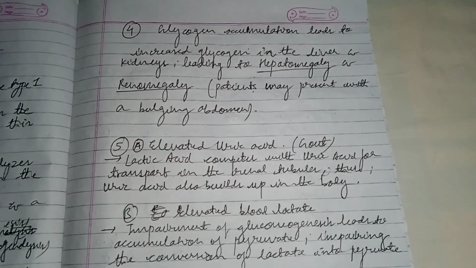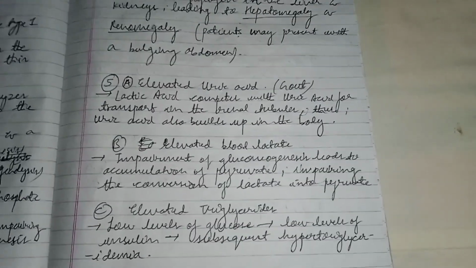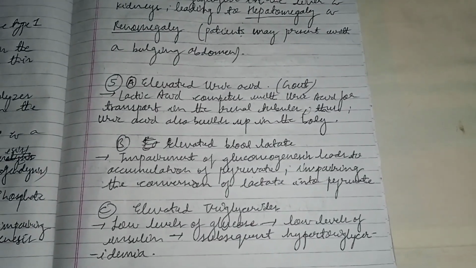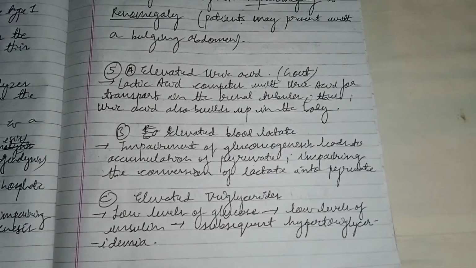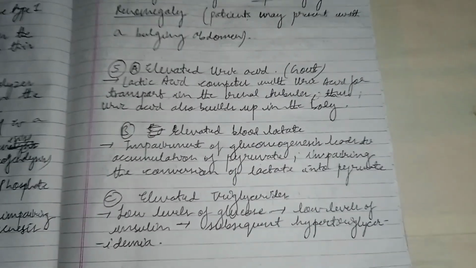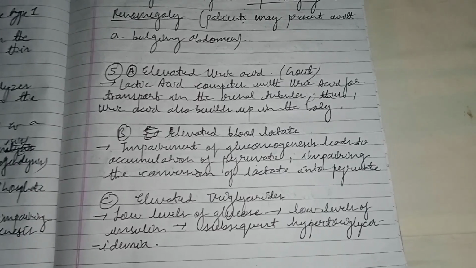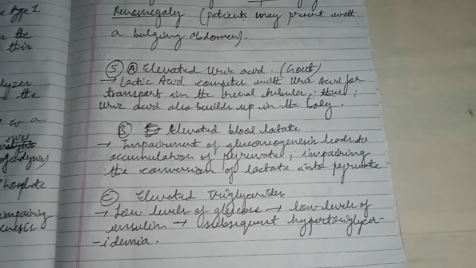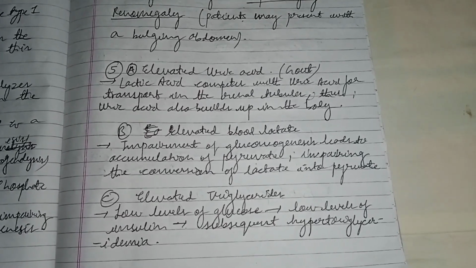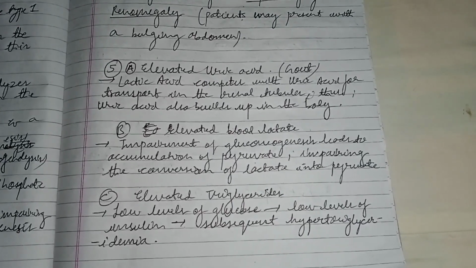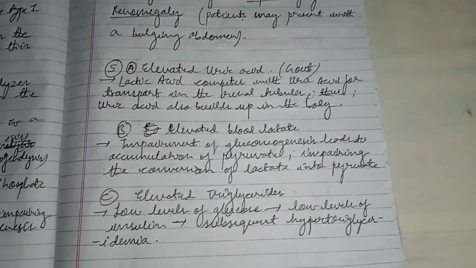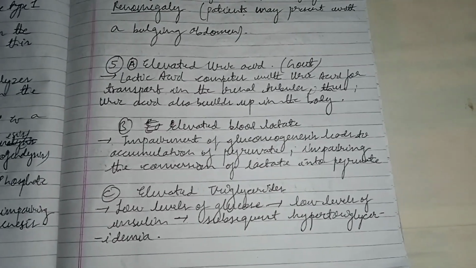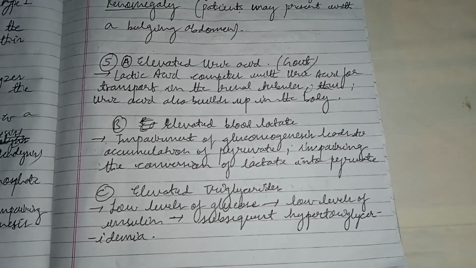Then E for elevations, and there are three elevations. Have a look: elevated uric acid, elevated blood lactate, as well as elevated triglycerides. Let's decode them one by one. In elevated uric acid, it can cause gout. Lactic acid competes with uric acid for transport in the renal tubules, thus uric acid also builds up in the body. You already know that.